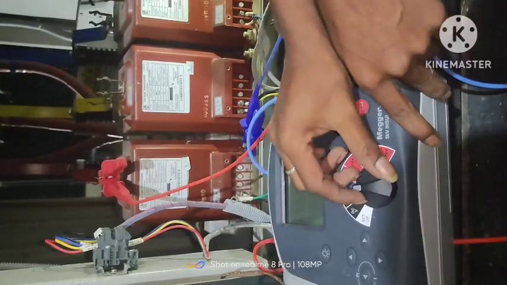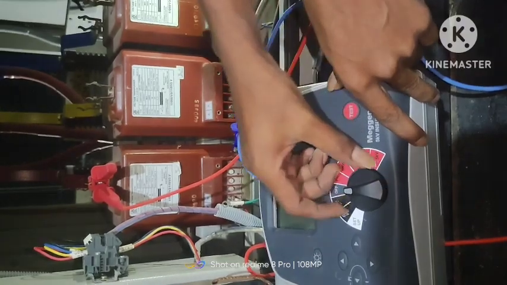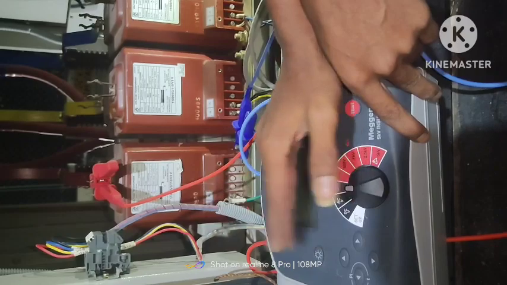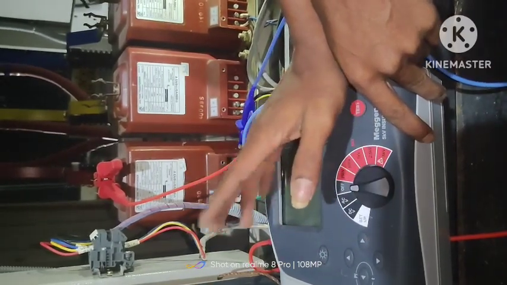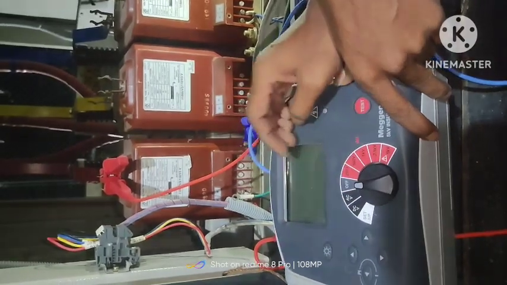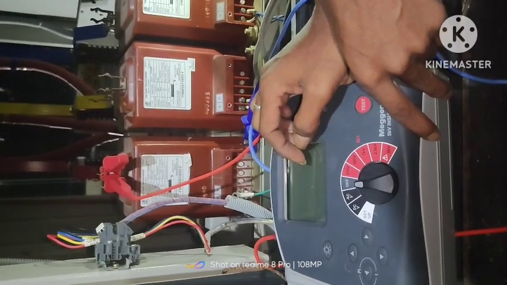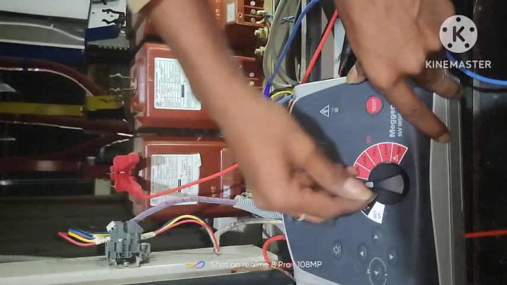Now we can start the IR, insulation resistance test for PT. It's three conditions: primary to earth, primary to secondary, secondary to earth. Primary to earth and primary to secondary, we can apply the 5 kV injecting voltage, and secondary to earth we can apply the 500 volt DC voltage.